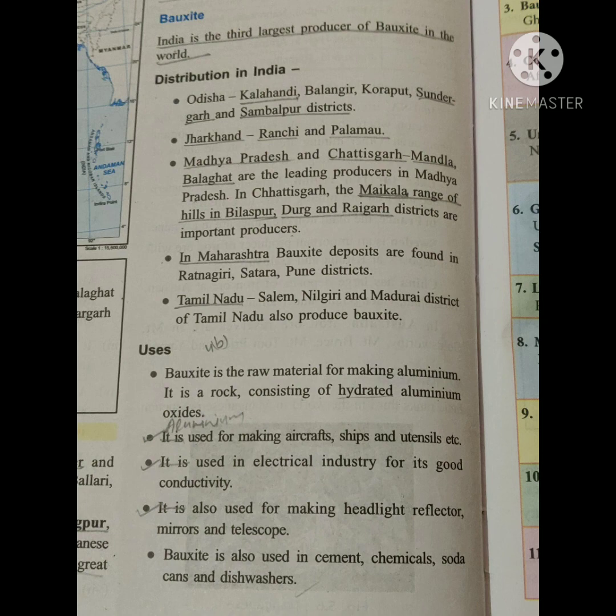For example, coal, petroleum, nuclear energy, natural gas, all these are non-renewable sources of energy because it takes millions of years to form. Okay, got that? Now let's discuss coal.